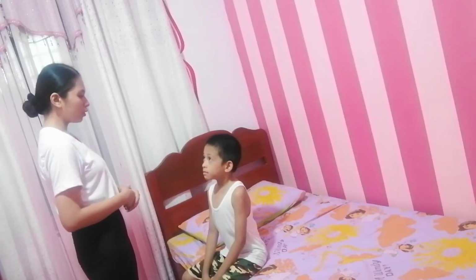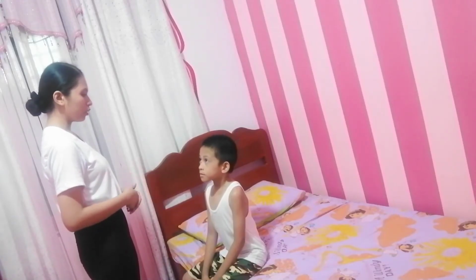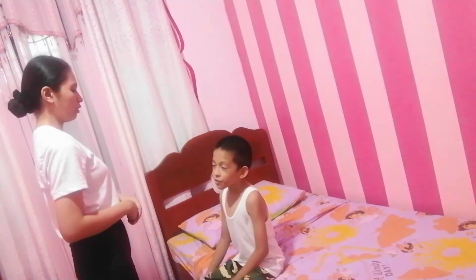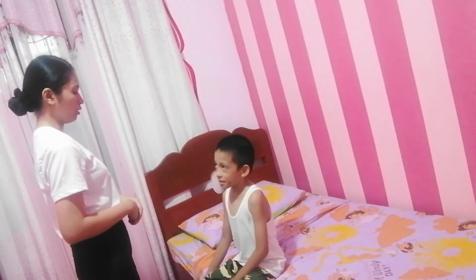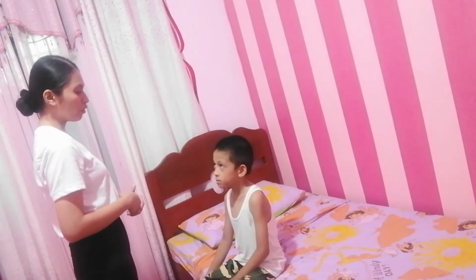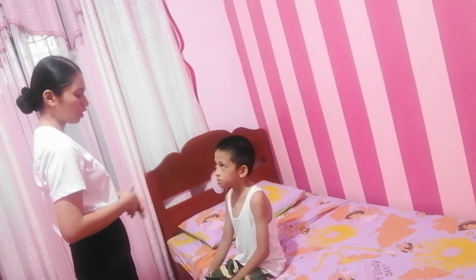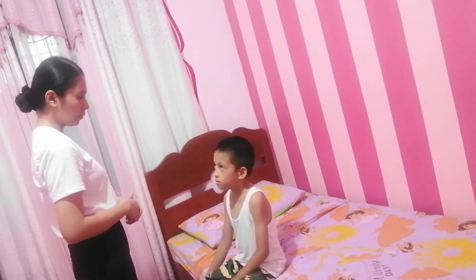Okay, sir, do you want to lie back on the bed if you are comfortable, or you can just sit? I would like to lie back on the bed. Okay, sir, we need to remove your shirt for a clearer inspection. Is it okay with you?